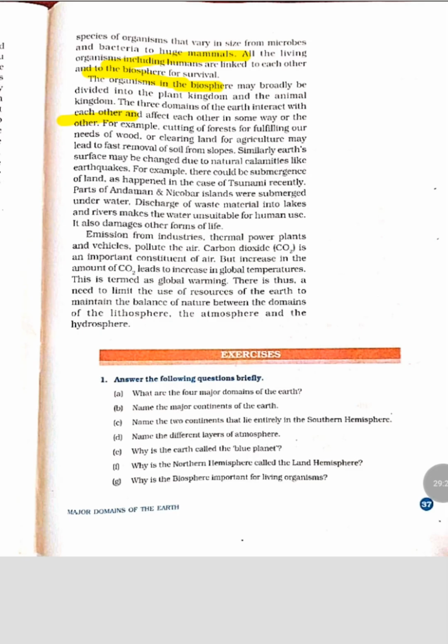For example, cutting forests to fulfil the need for wood or clearing land for agriculture may generate natural calamities like earthquakes. There could also be submergence of land, as happened in the tsunami recently, when parts of the Andaman and Nicobar islands were submerged under water. Discharge of waste materials into lakes and rivers makes the water unsustainable for human use and other forms of life. This is the equilibrium.